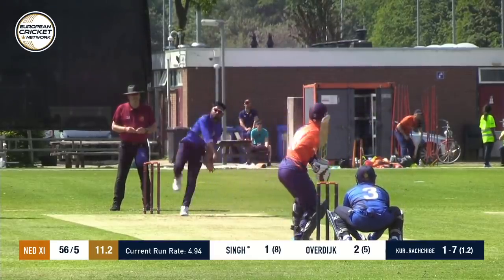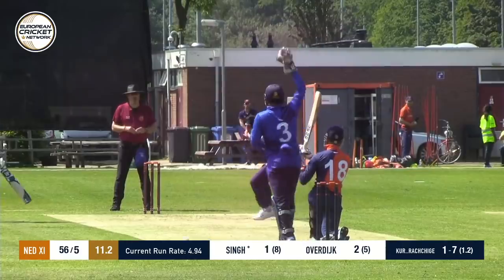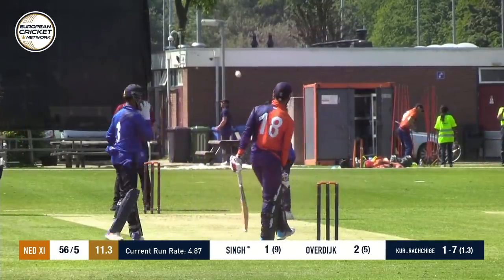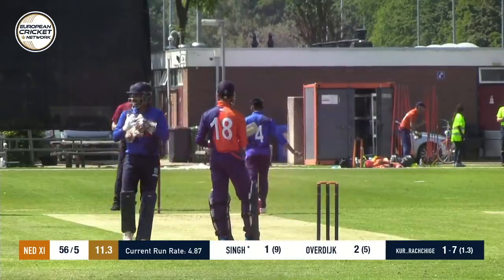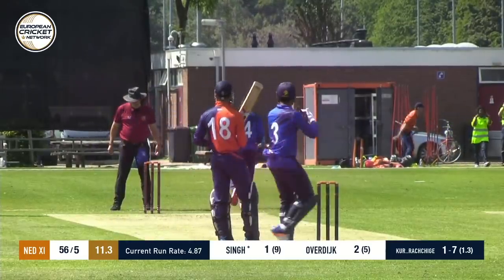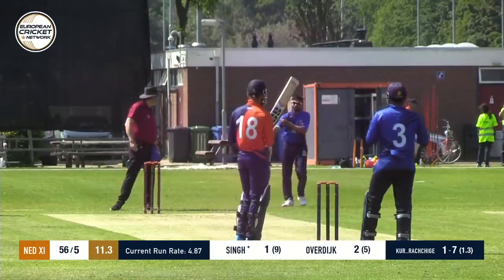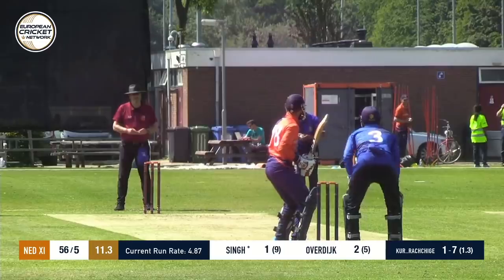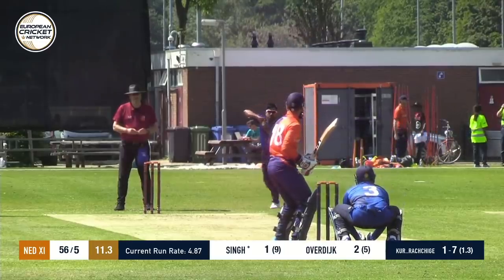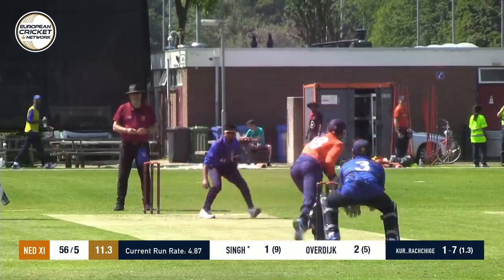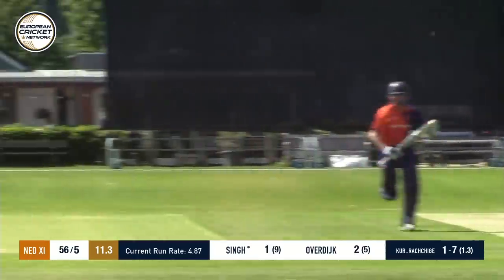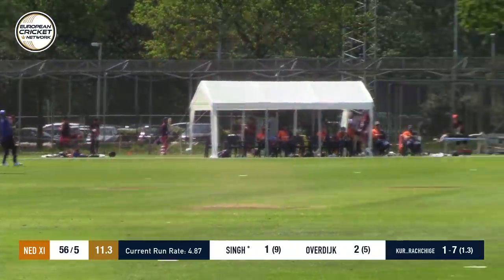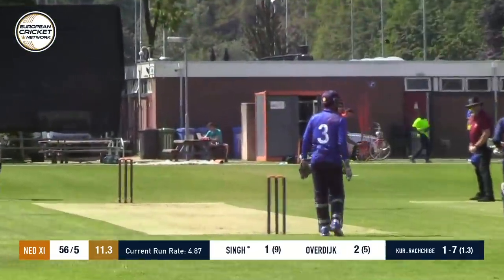So Samir the spinner coming in now. Oh, as he's hit in front. Umpire has a bit of a look, but the finger doesn't go up. That one's flicked off the legs, just out to the man there at a wide mid-on.